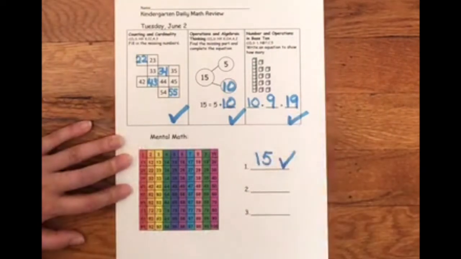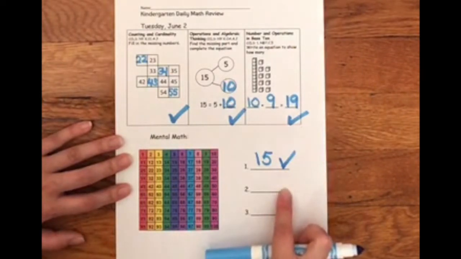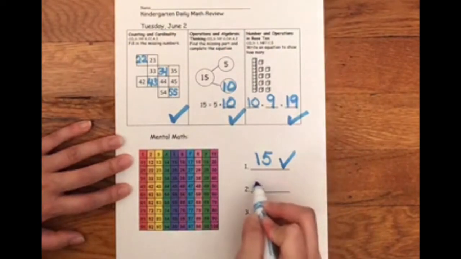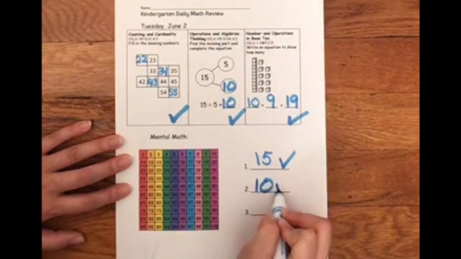Give yourself a check if you got that. Okay, so now for number 2, 13 minus 3. 13 minus 3 equals 10. Give yourself a check.